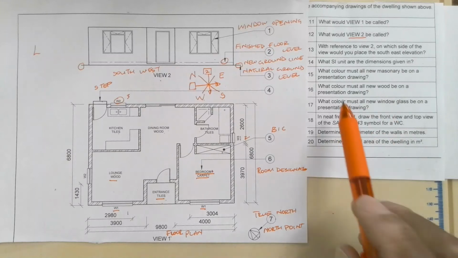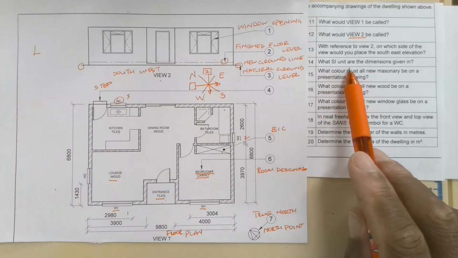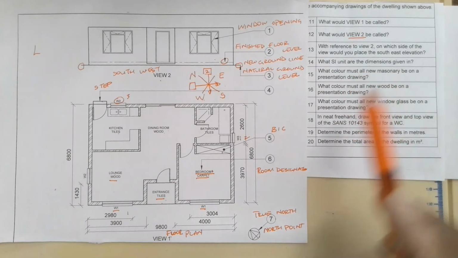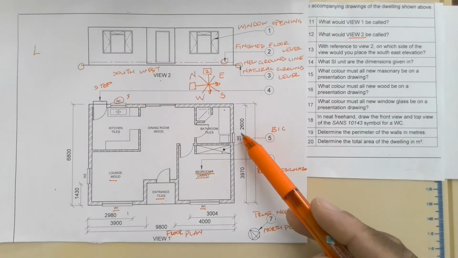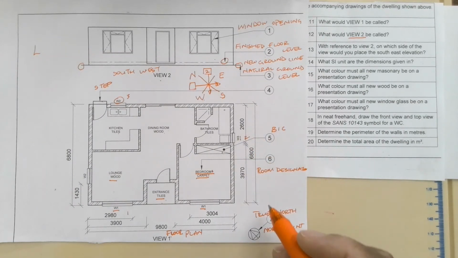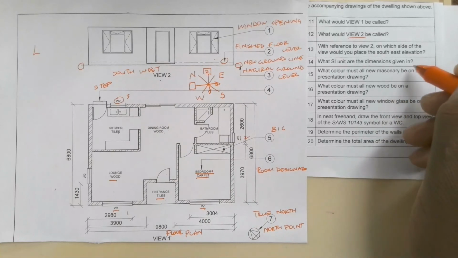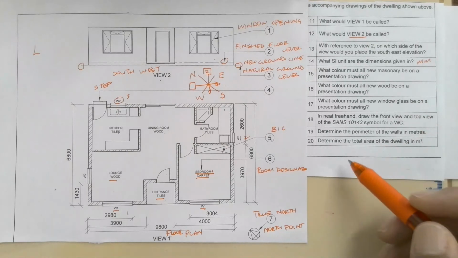Number 14. What SI units are the dimensions given in? Everything that we see here, SI unit that we are using here, it's millimeters. All the time in EGD we use millimeters. So we can put the MM standing for millimeters.